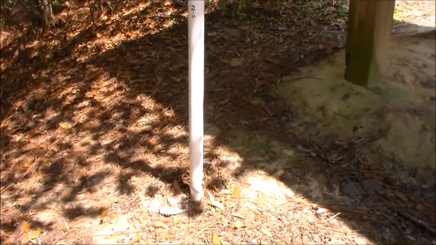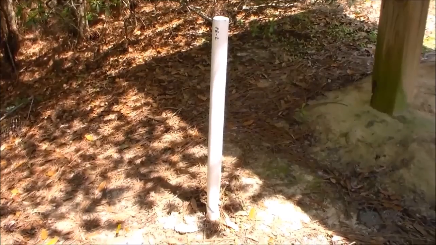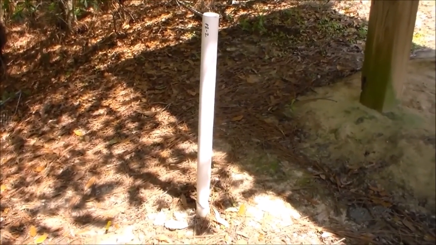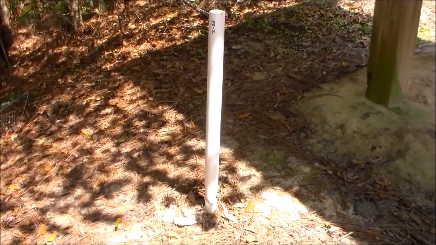Groundwater is actually a pretty important resource. If you live over in Baldwin County, chances are your water supply that comes out of your tap is groundwater. So let's start making measurements.